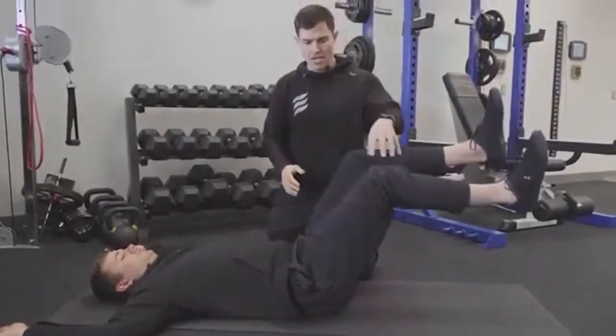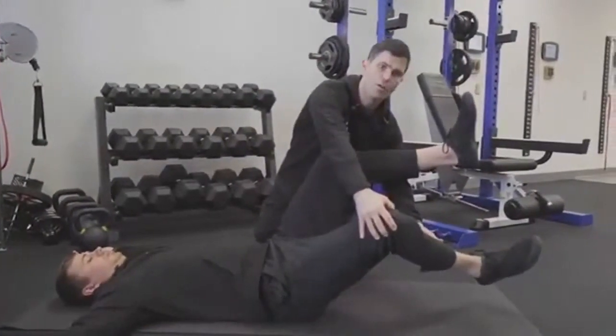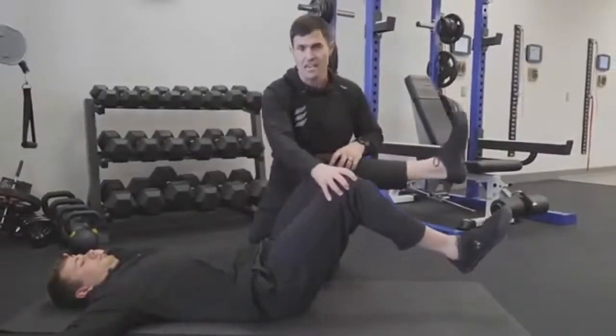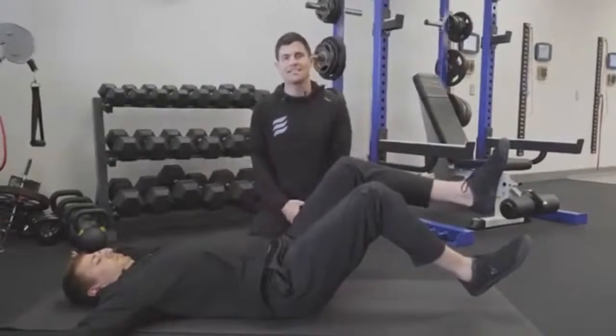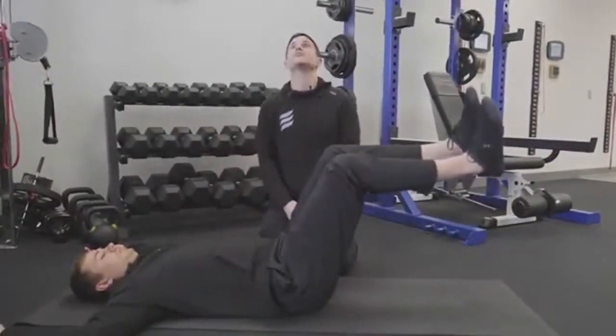4, 3, 2, 1. We don't want to see an external rotation of the femur. The toe shouldn't rotate out. There shouldn't be, again, a big abduction of the hips. And again, we don't want to see the lower back come off the ground or go into extension because we're containing it with the abdominals. And last thing, the head shouldn't crane up.